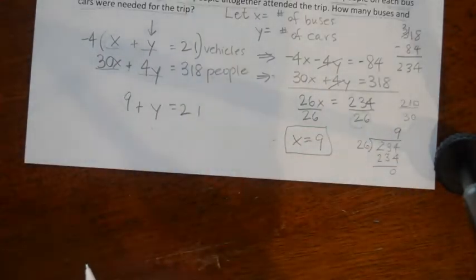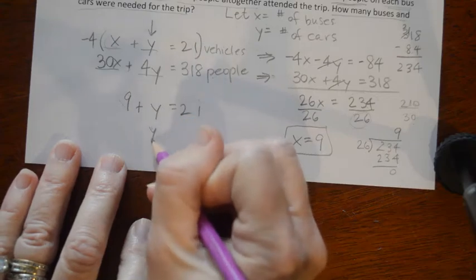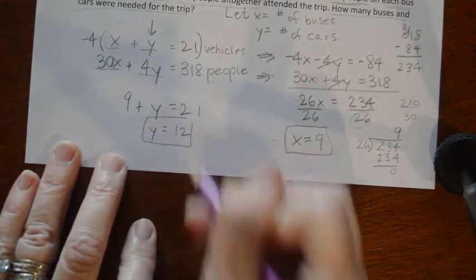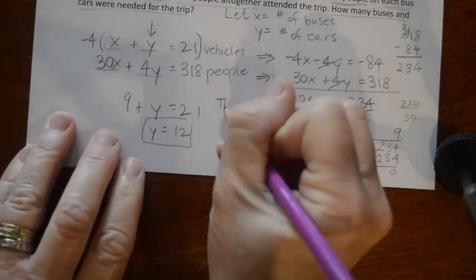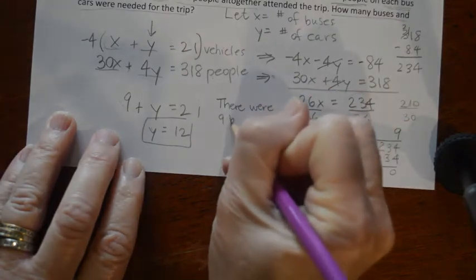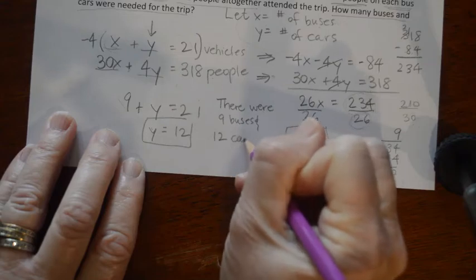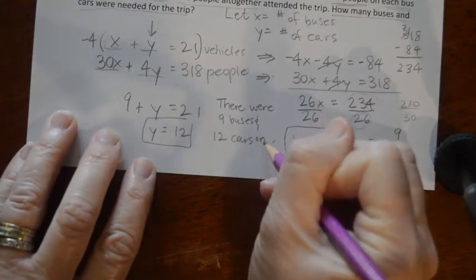I'm going to subtract y from both sides, and so I end up with y equals 12. All right, and so I would say there were 9 buses and 12 cars on the field trip.